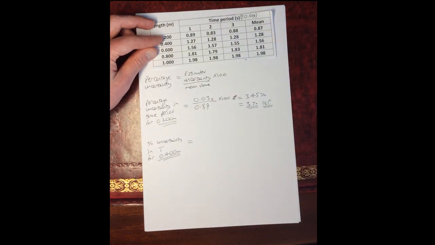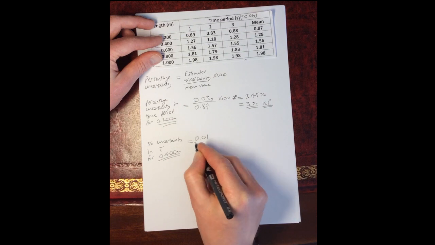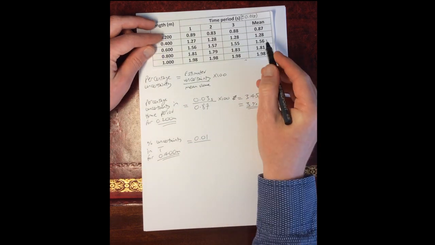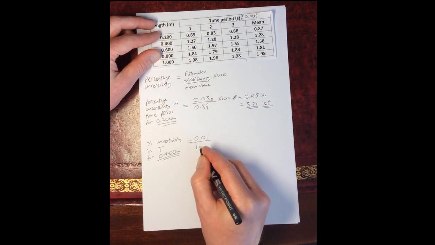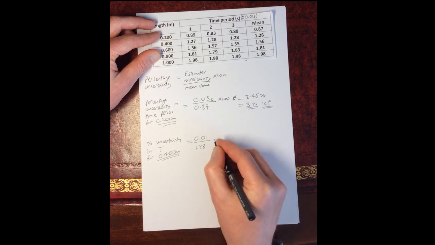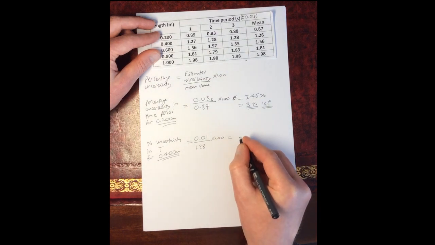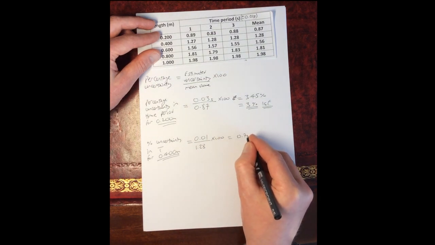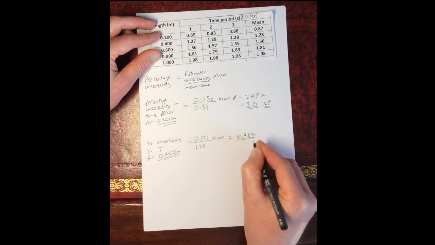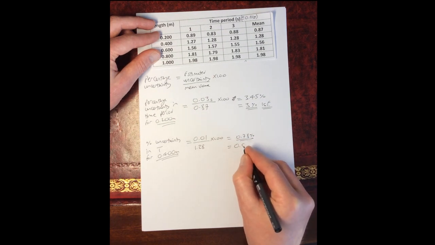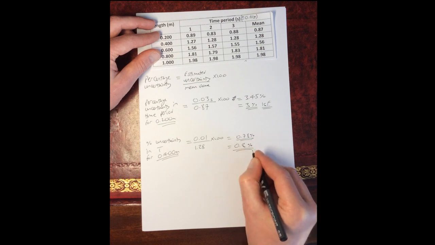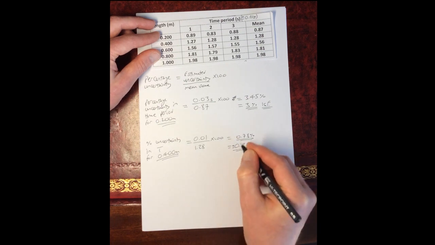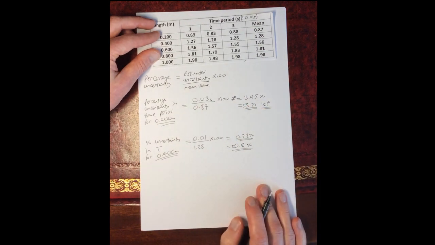So you take that, divide it by the mean value, and the mean value here is 1.28, and you multiply that by 100, and that's going to give you 0.78%. If this is our final answer, we record it as 0.8%. Okay, and you can put a plus or minus in front of those actually as well.